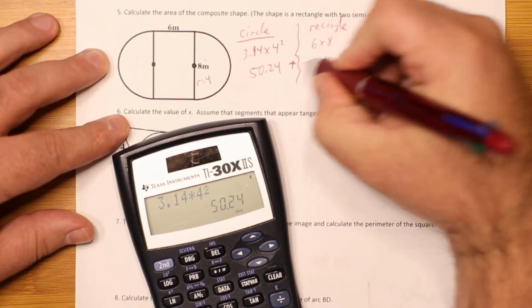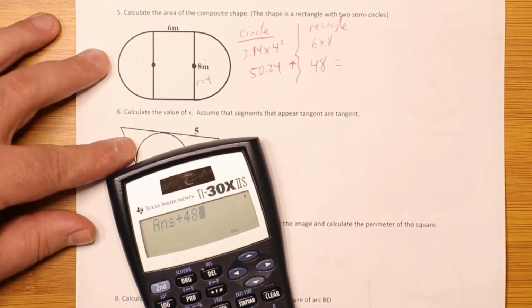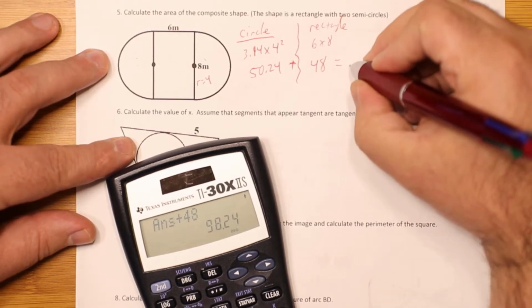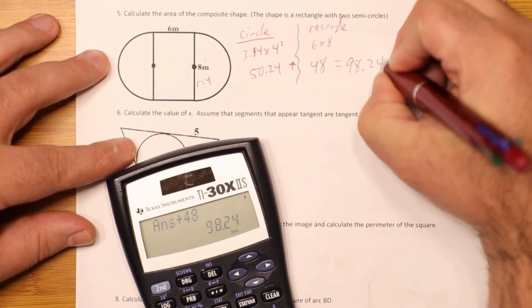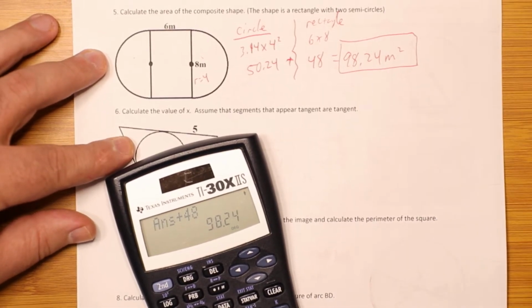And if you add those two together, you get 98.24. And that would be meters squared because we're talking about area.